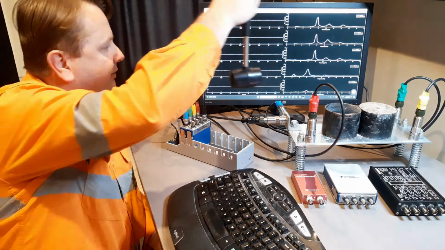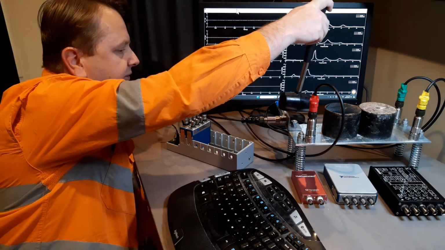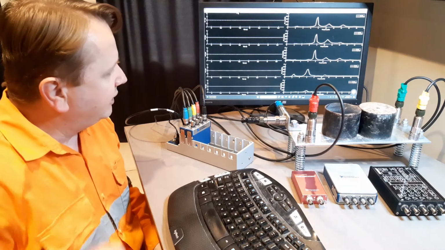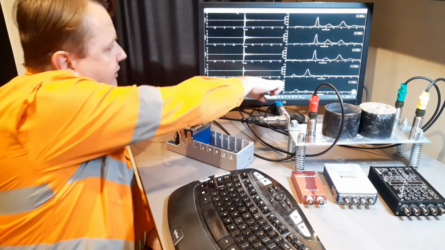And last but not least, I'll do an axial impact. So channel 5 is axial, so we expect it to pick up now. And you'll expect this low frequency mode to show up there.